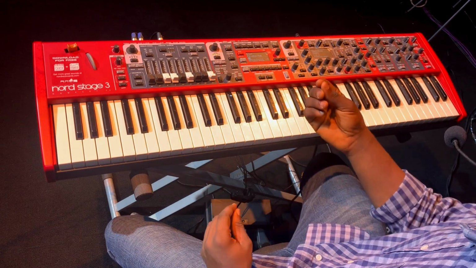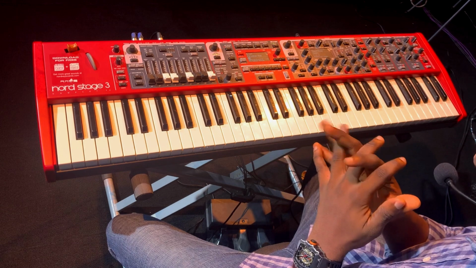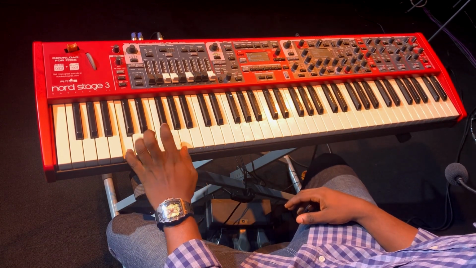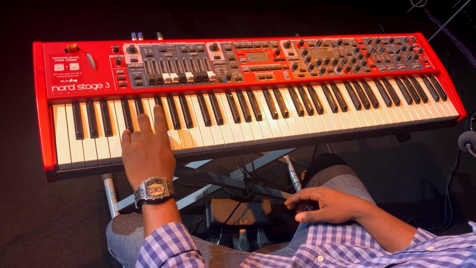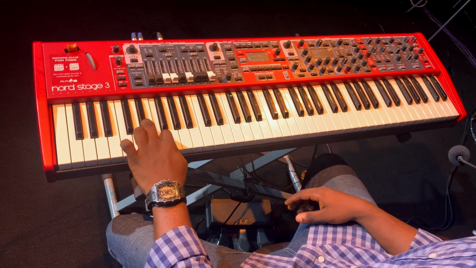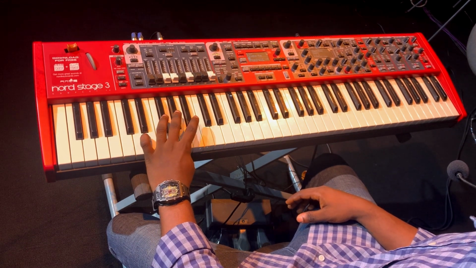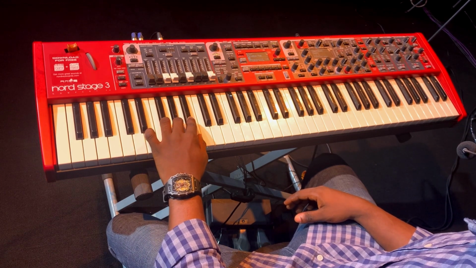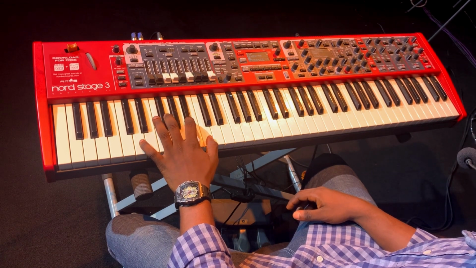Another scale that you will need to understand is the minor scale, which is your 1, your 2, your flat 3, your 4, your 5, your flat 6, your flat 7, and back to your 1.